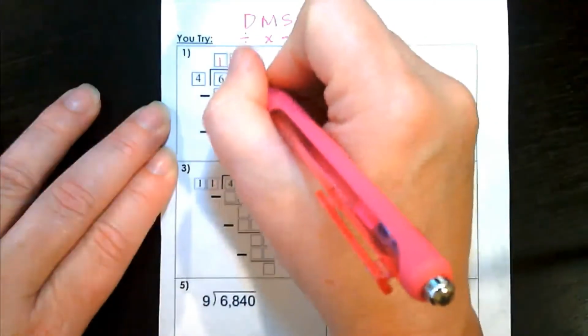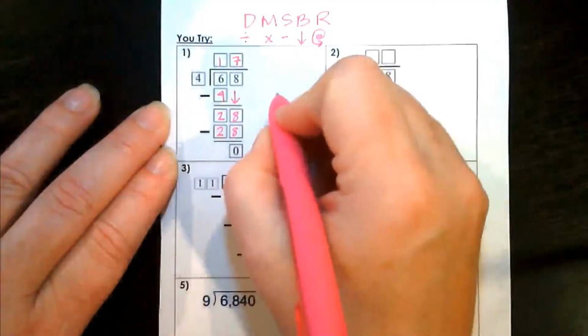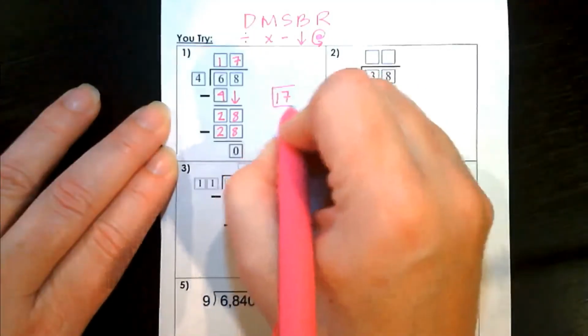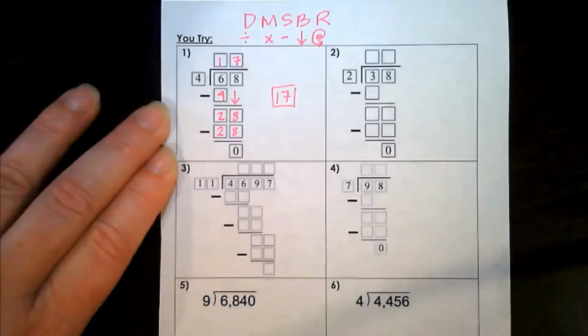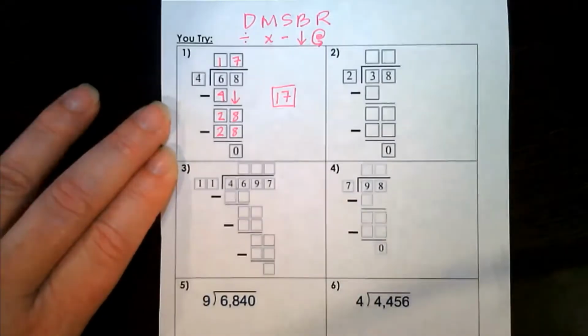4 goes into 28 7 times. 7 times 4 is 28. And when I subtract, I get a 0. So the final answer here is 17. Notice that I put it in a neat little box. It's a great way to organize your information and make it really easy for the teacher, if I'm grading a paper copy, to see exactly what your final answer is.